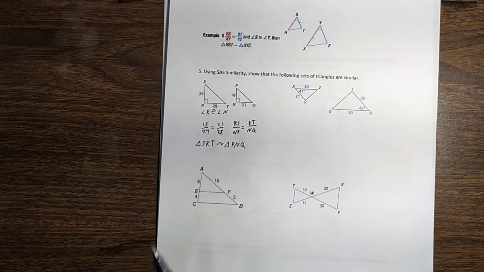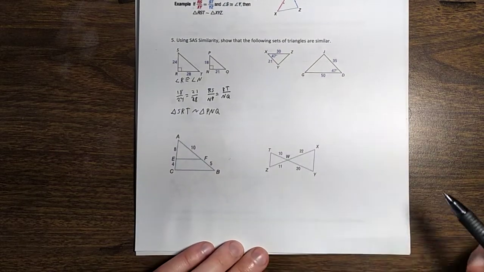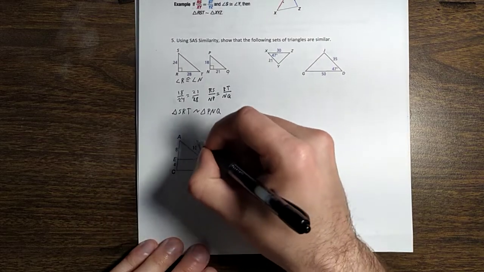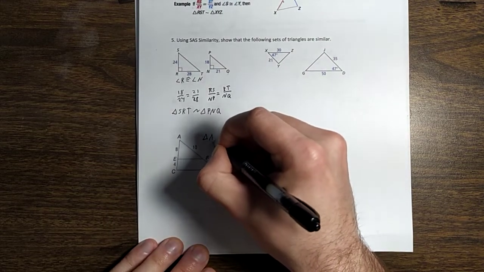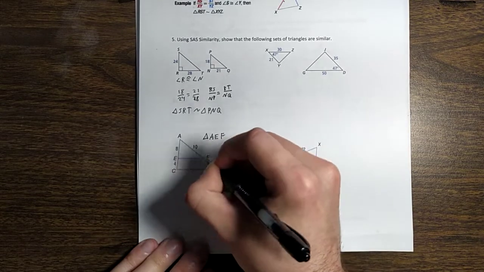Again, you've got to watch out for your order there. Okay, I'm going to do this one right here. I've got two different triangles here. I've got AEF, which goes A-E-F, so that triangle there.